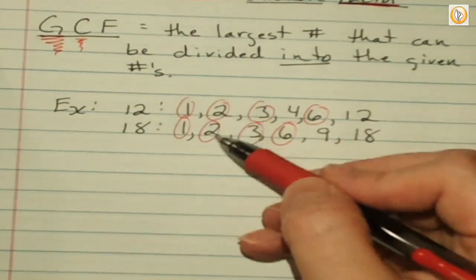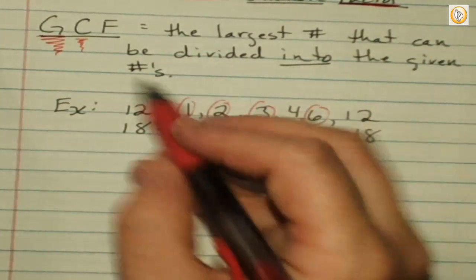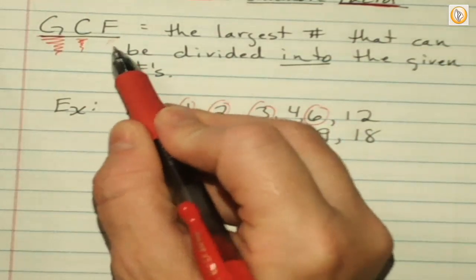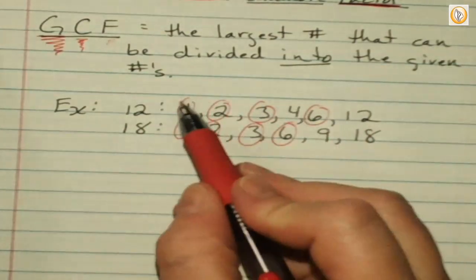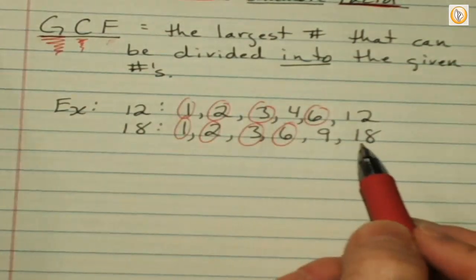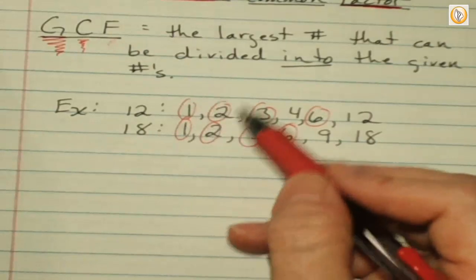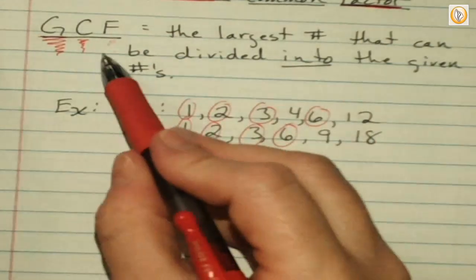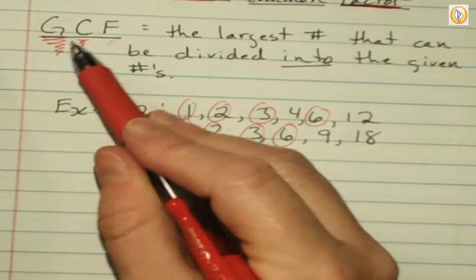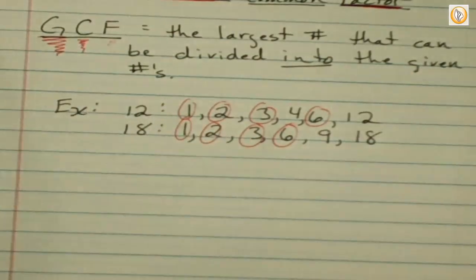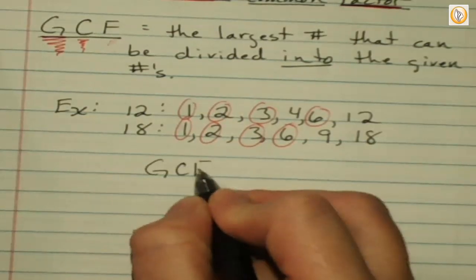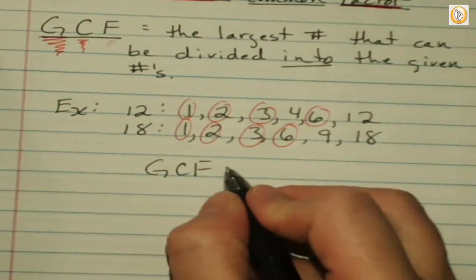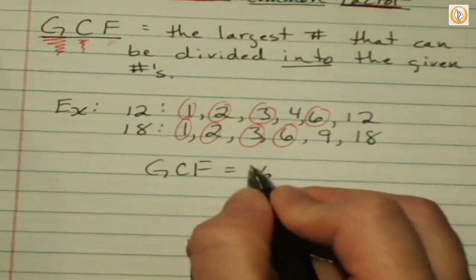These are all factors that they have in common. Remember, we listed factors of each number. We are circling the ones they have in common, but we want to look for the greatest. What's the largest one they have in common? 6. So the greatest common factor of these two numbers is 6.